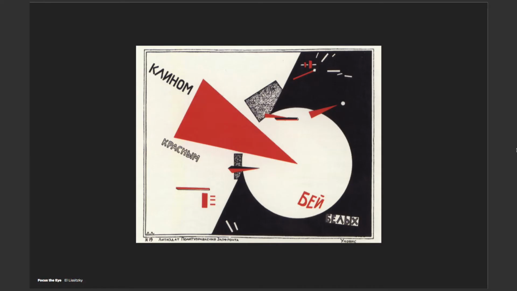From a composition standpoint, posters should have a strong point of focus to draw the viewer in, and this poster by L. Lozitsky is a great example of that. This red wedge, which serves as a metaphor for Soviet power, is penetrating this Western bubble and is creating a very strong point of focus.